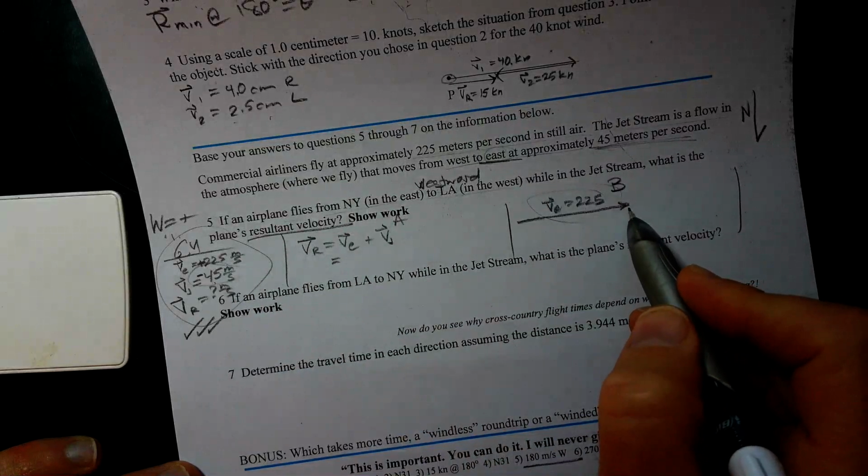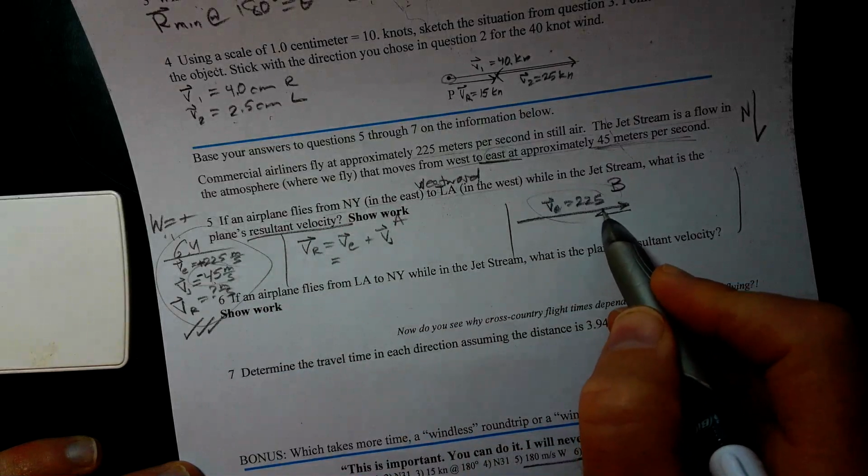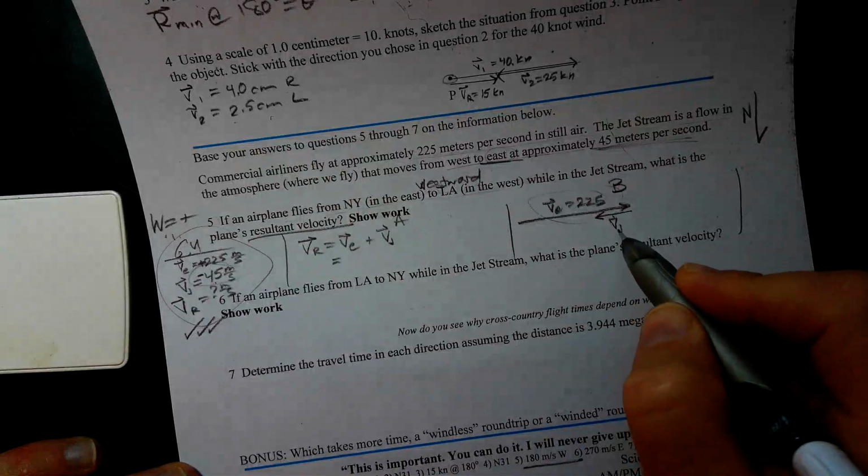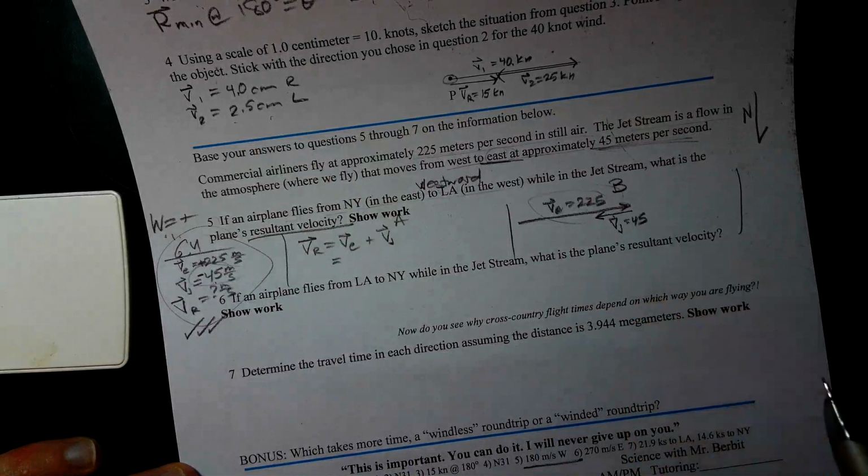Tack it on head to tail, just like that. Now 45 is less than 225. Who cares how much less? It's just less. There it is. There's your velocity of the jet stream. That one's 45 the other way.